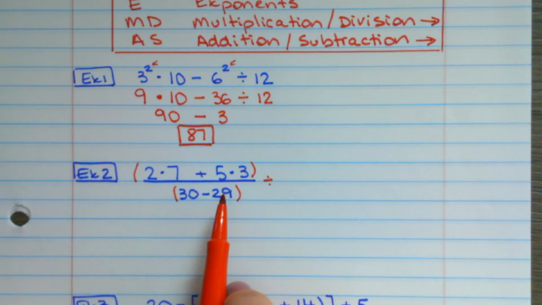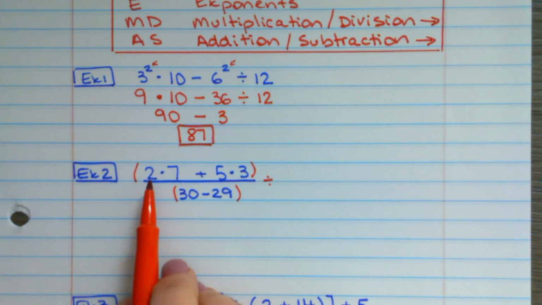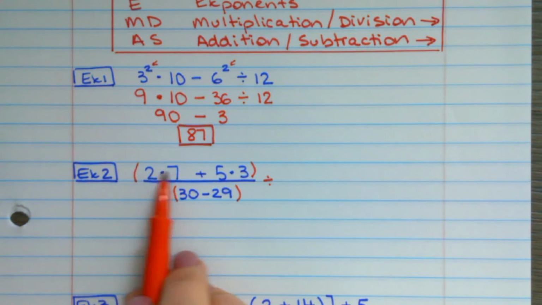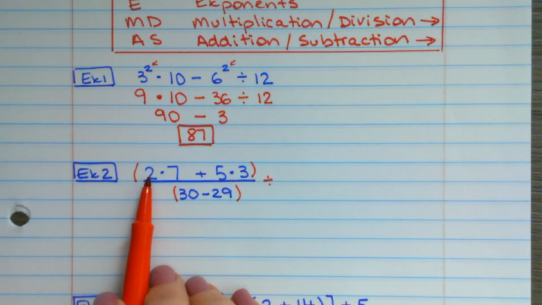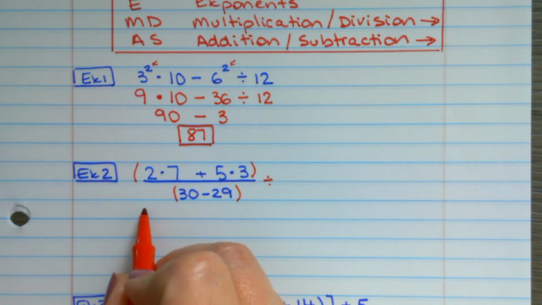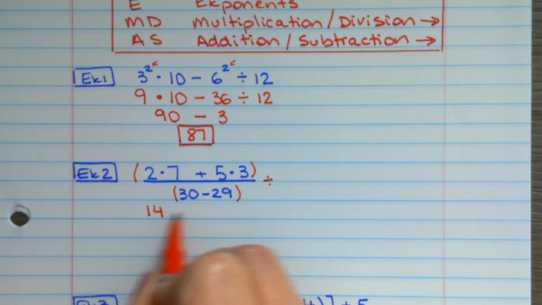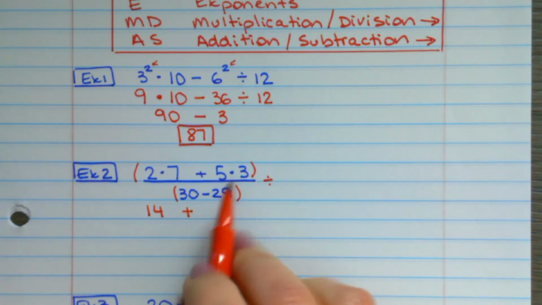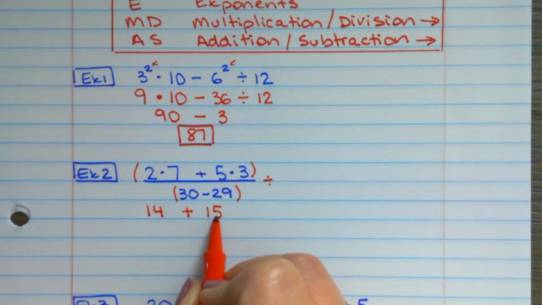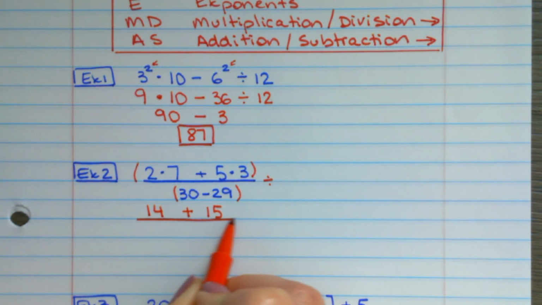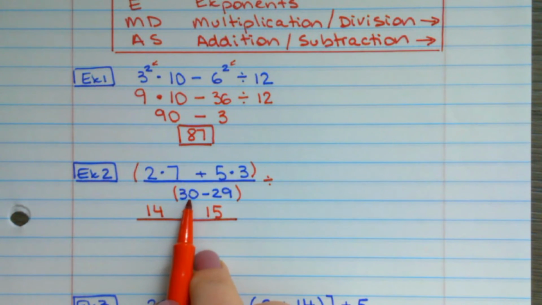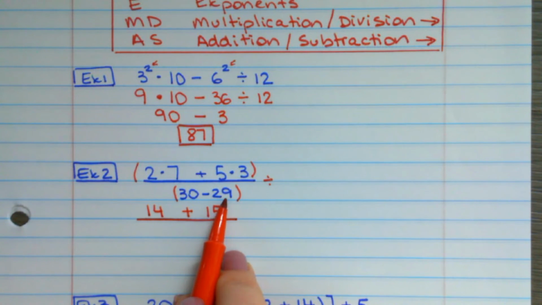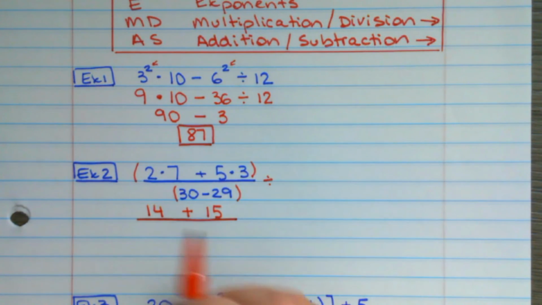We don't have any parentheses, we don't have any exponents, so we'll take care of the division or multiplication from left to right. So 2 times 7, 14. And then we have plus 5 times 3, 15. Let's leave the fraction alone for now. We can do 30 minus 29, but that's what we should be doing next, so I'm going to leave it alone for now.